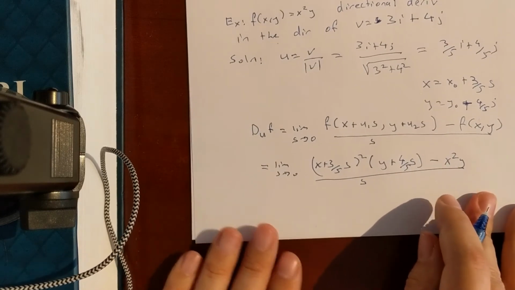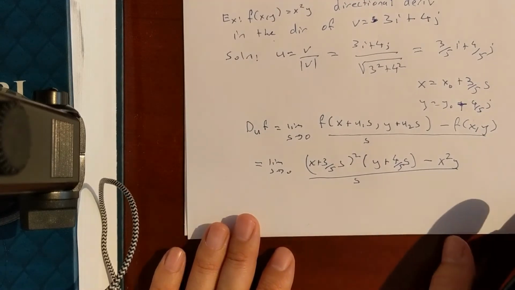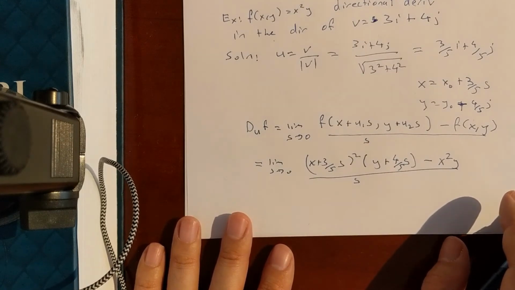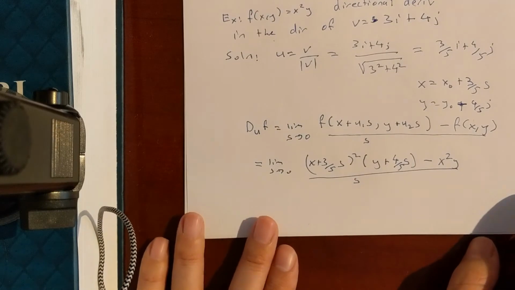There's a saying that a good mathematician is a lazy mathematician. I look at this and think, I really don't want to calculate this. Some engineer could do it.